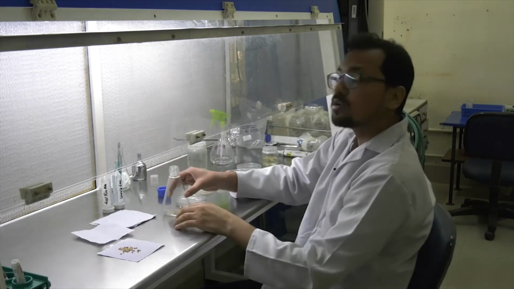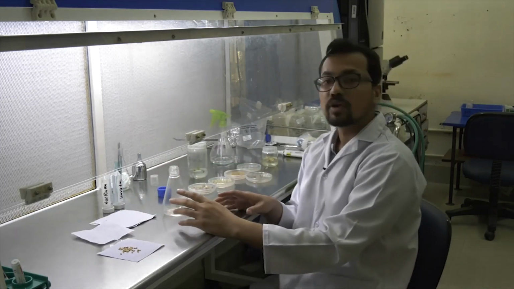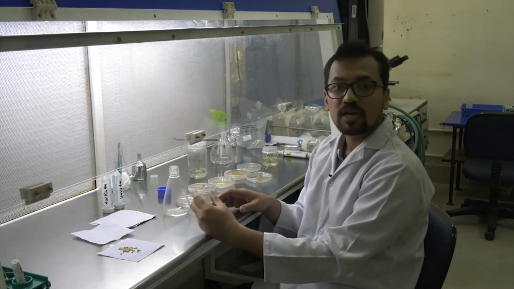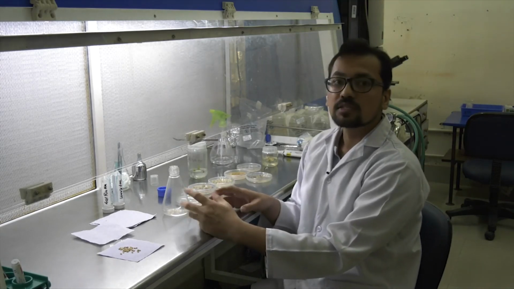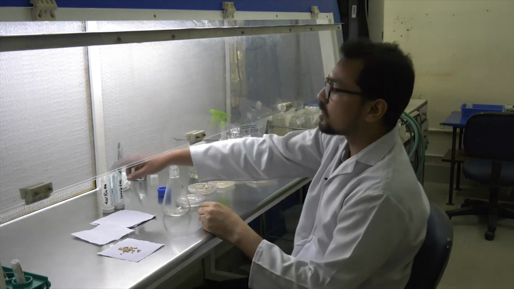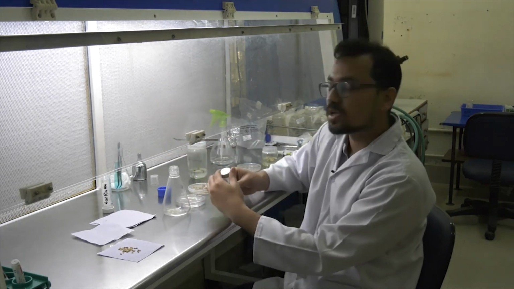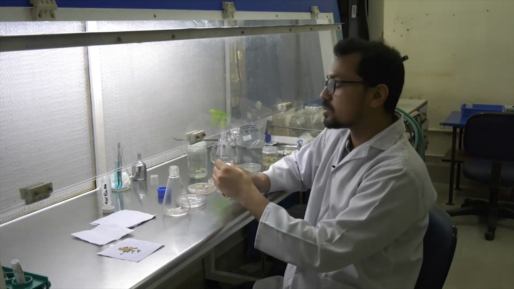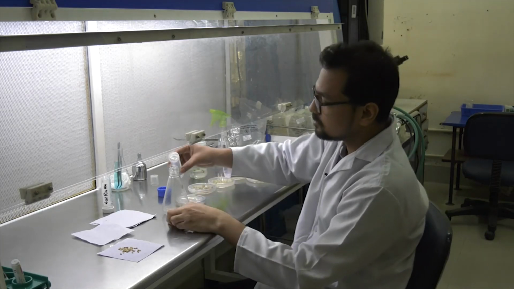Now for sterilization, it is called surface sterilization. In surface sterilization, certain chemicals are used which kill the contamination like bacteria and fungus. The most common surface sterilization is done using 70% ethanol.